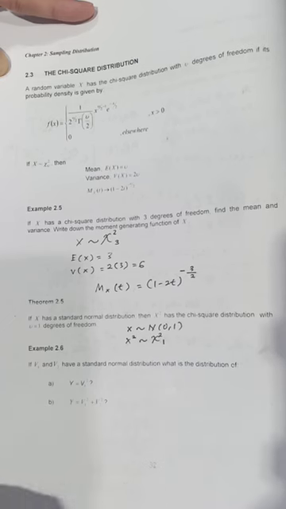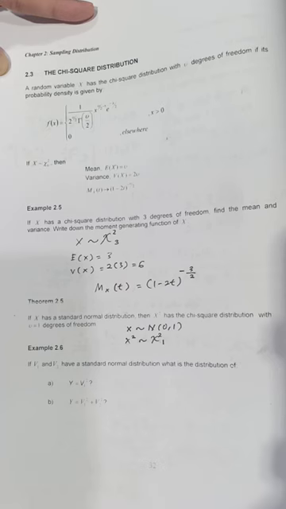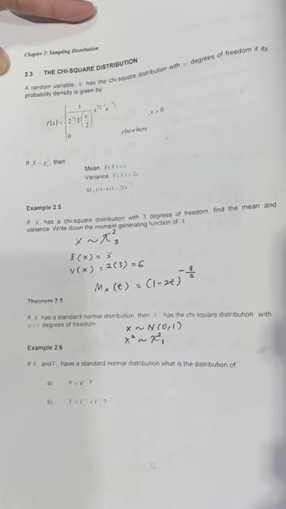Actually, you have proved this in the previous chapter when I gave you the tutorial before this. You have proved that when x is standard normal, then x square will be a chi-square with 1 degree of freedom. Before this, you proved that using the transformation technique.